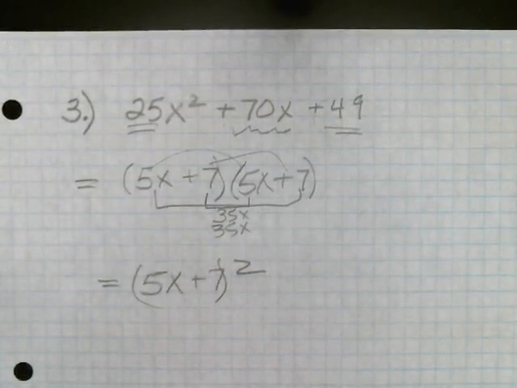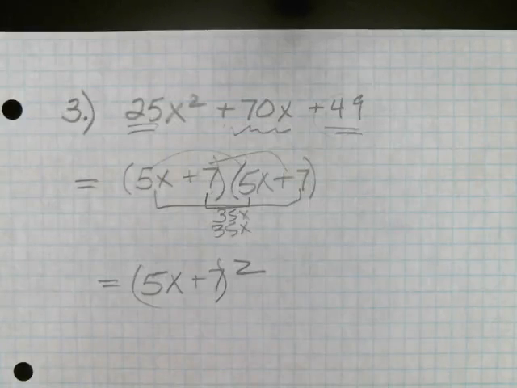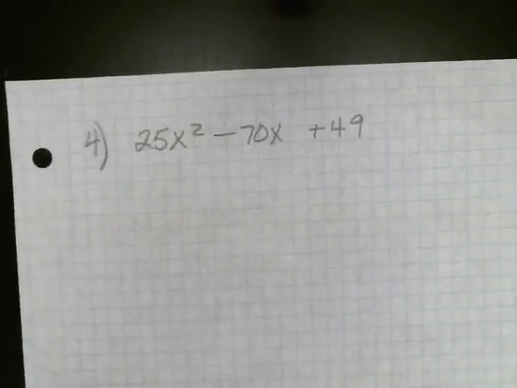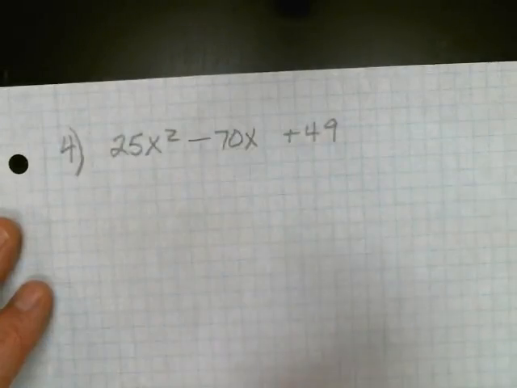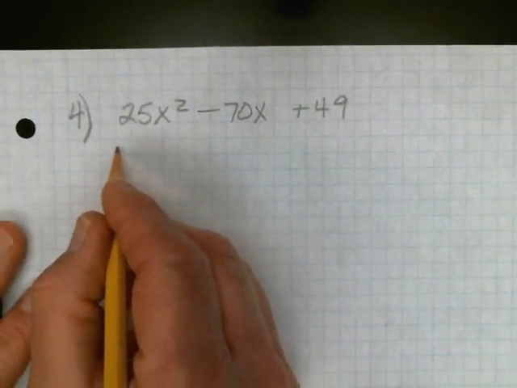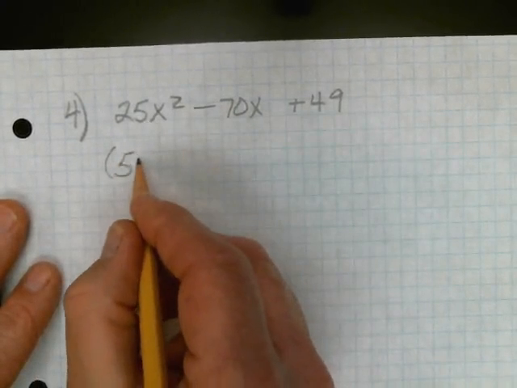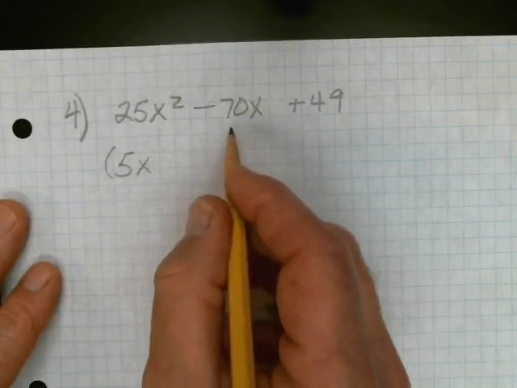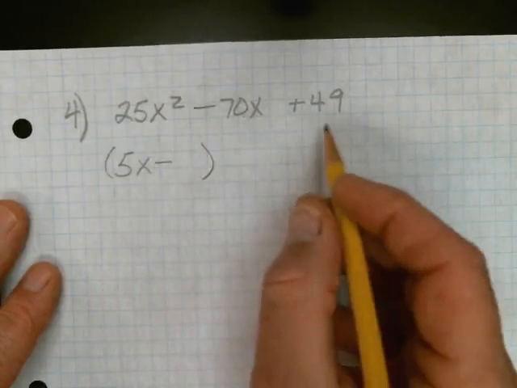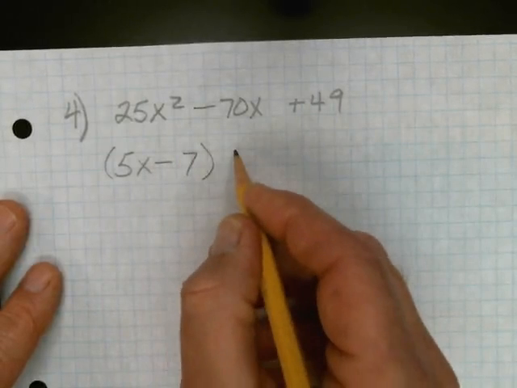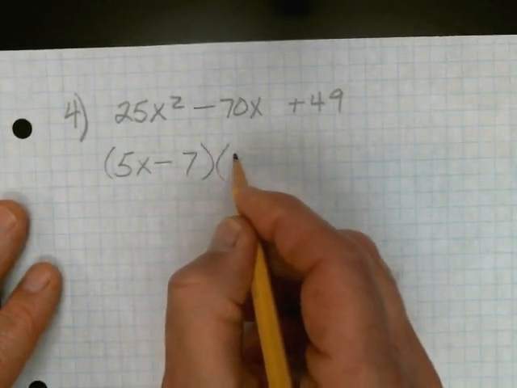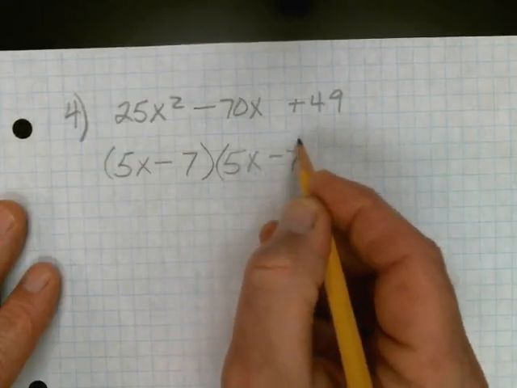Okay? Another one that looks just about like that is going to be basically the same thing, but the middle term is going to be a subtraction. Okay? So I know this is going to work because I just did a similar one, but if we were looking at this again, I would say, okay, perfect square. So 5x, and this is a minus, so this needs to be minus. Square root of 49 is 7, so I go this, and it would be squared, but I'm going to actually put it here so I can FOIL it.